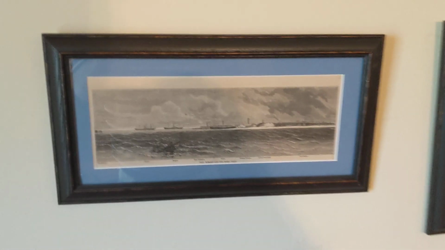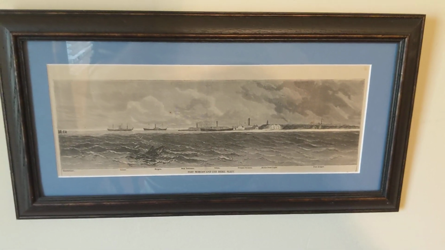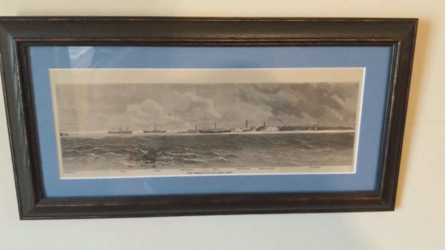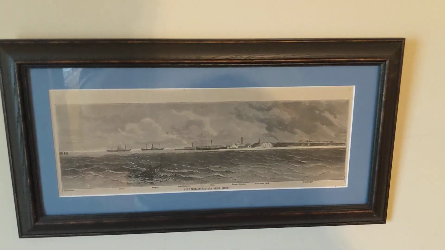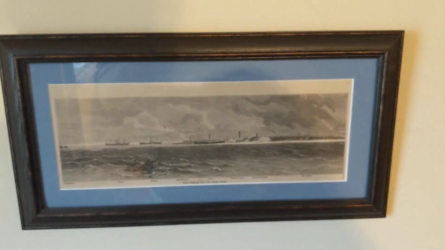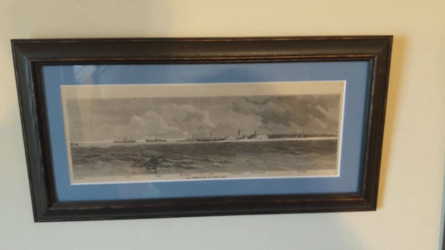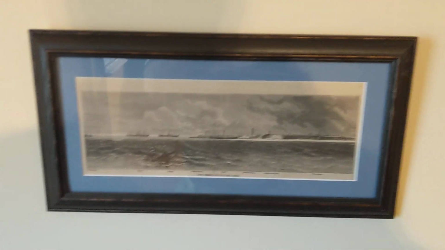This picture that we have here is an illustration of the Confederate forces lined up at Fort Morgan. It is from Harper's Weekly and just gives you an idea of what the Federal forces would be looking at as they were coming up the mouth of the bay, getting ready for the battle.